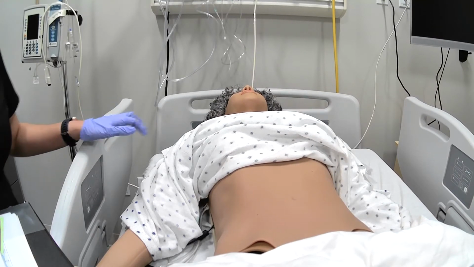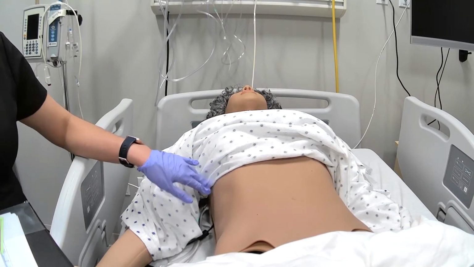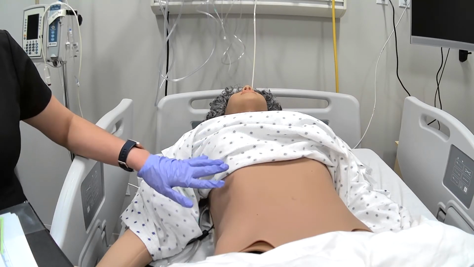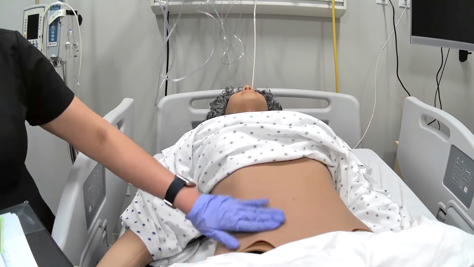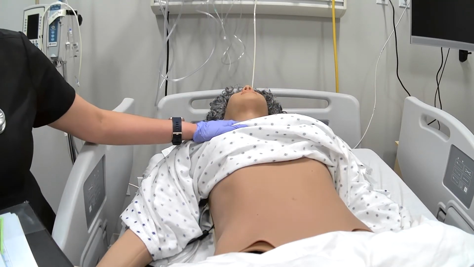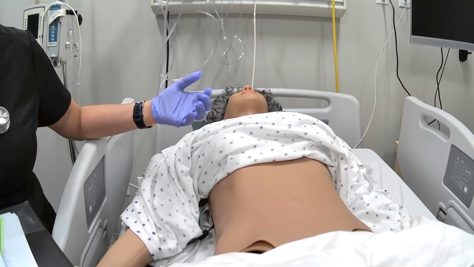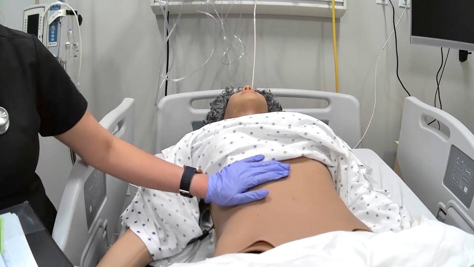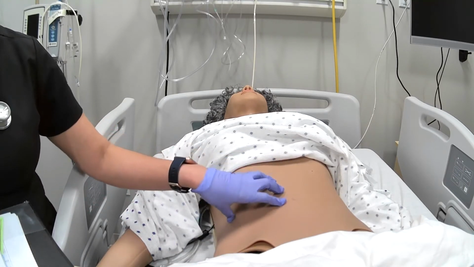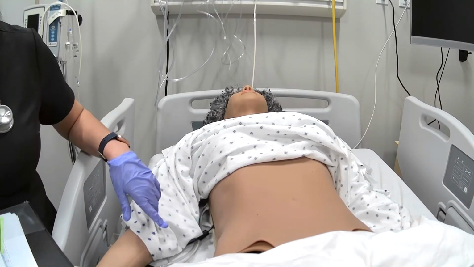Okay, so when we're doing our characteristics inspection of the skin of the abdomen, you're going to see that the skin color is a little bit more pale than the rest of their body, and that's normal because of the lack of sun exposure. The surface characteristics should be smooth, okay? You may see some scars, you might see some striae or fork marks.